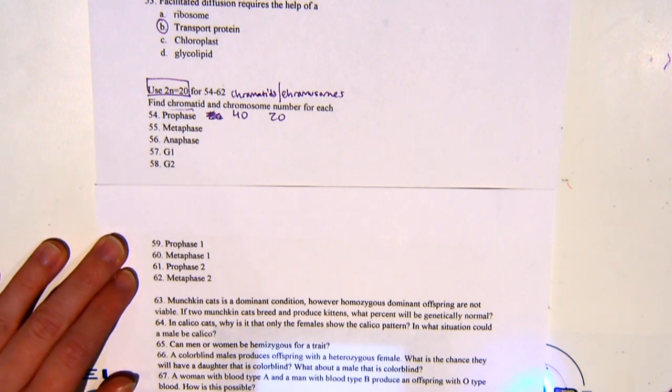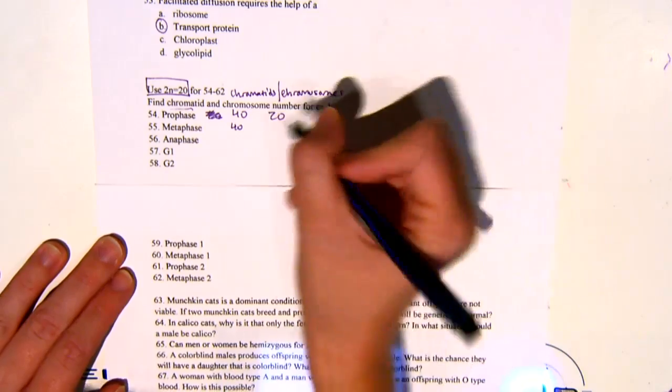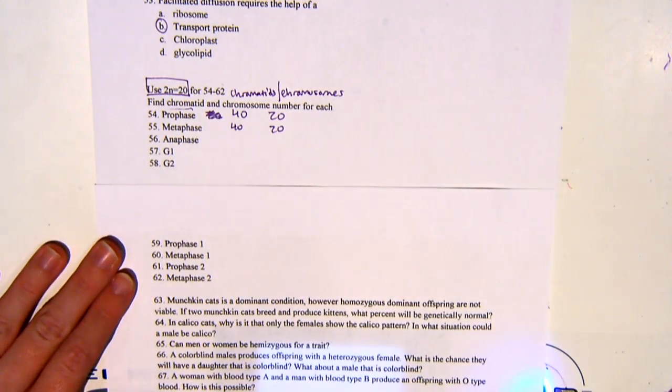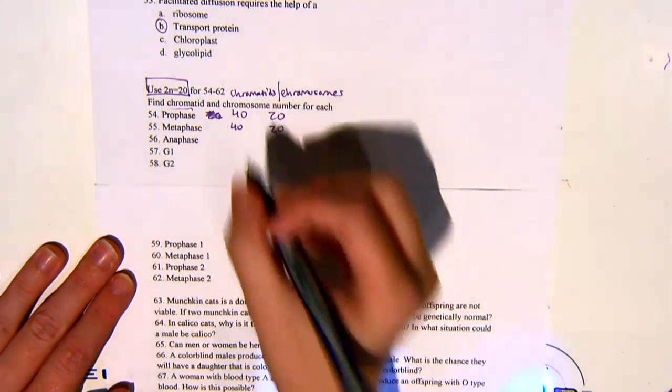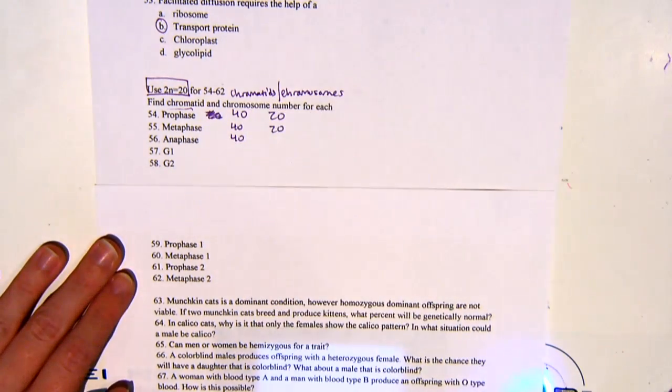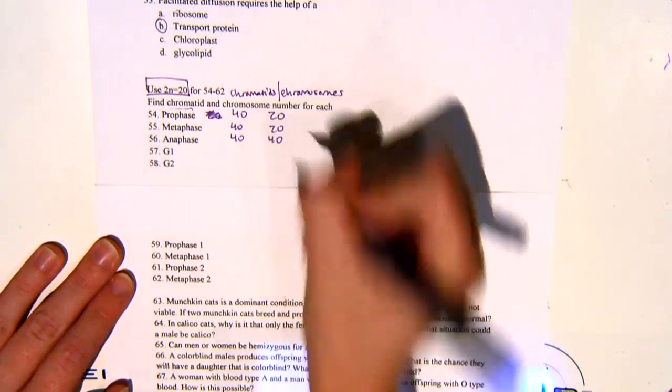If we're in metaphase, it's going to be the same. We're going to have 40 chromatids and 20 chromosomes. If we're at anaphase, we're still going to have 40 chromatids. But remember, at anaphase, we're pulling apart our replicated chromosomes and we're becoming unreplicated. So all 20 X's we had turn into 40 unreplicated chromosomes. So we're going to have 40 chromosomes here.